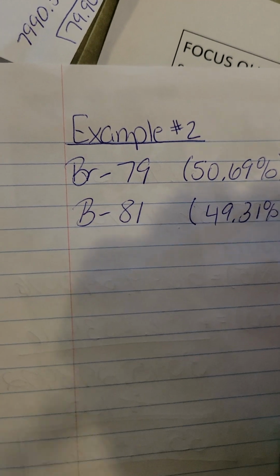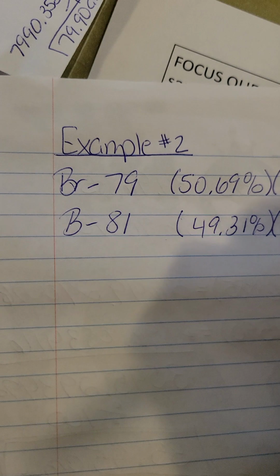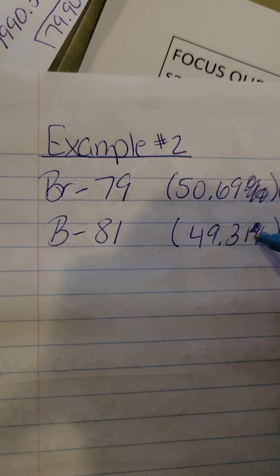So this one also just has 2 isotopes. It doesn't have 3 like the last one. And our percent is 49.31%. And then we're going to times that by 80.916291. So you can see that this one is just about 50-50. So we're going to expect that our mass will probably come out to be halfway between those. It's about half 79 and it's about half 81. So it's not so weighted or skewed as the other one was.